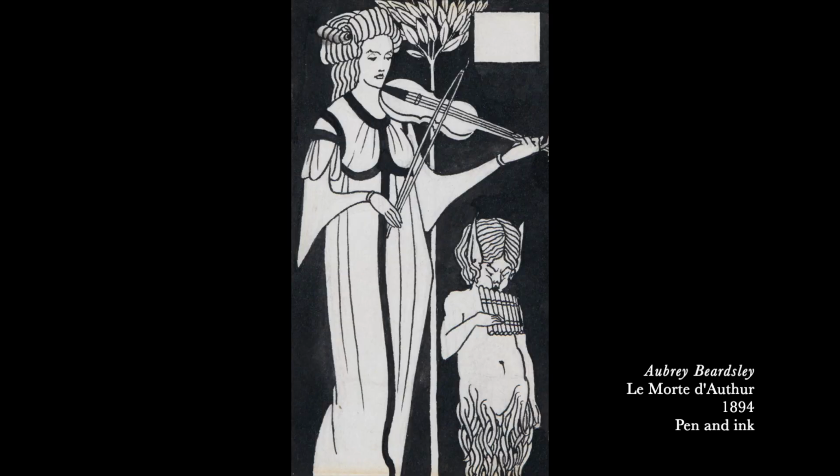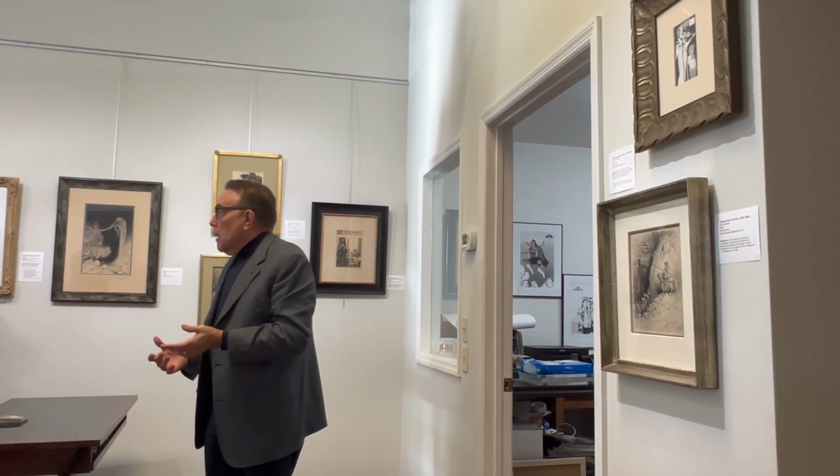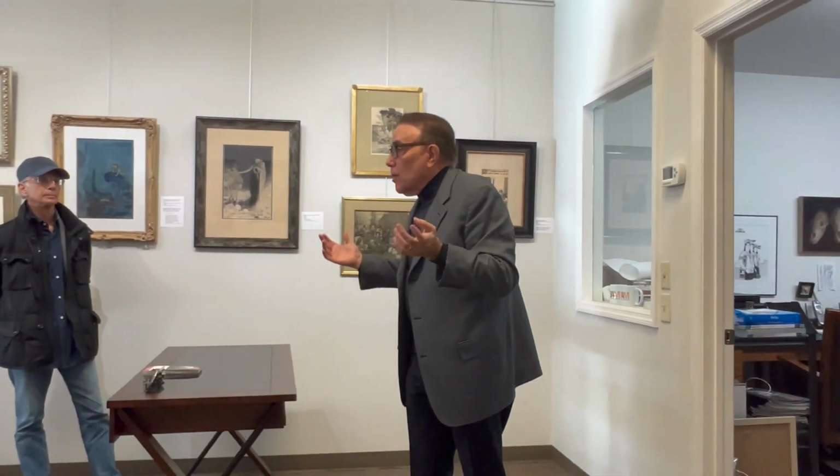Above that is an illustration by Aubrey Beardsley. He was one of the creators of Art Nouveau. It was a theme in art. He was very popular in England around the 1880s. He illustrated some things that were quite scandalous. He was gay in a time when it was not popular to be gay. He illustrated Oscar Wilde's Salome. Oscar Wilde also was a little bit scandalous. Beardsley died at, I think, 25 years old or something like that. But he made a huge impact in the world of illustration. And this is From the Mort to Artur.